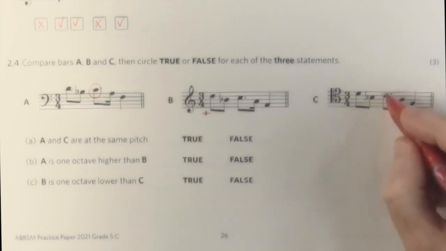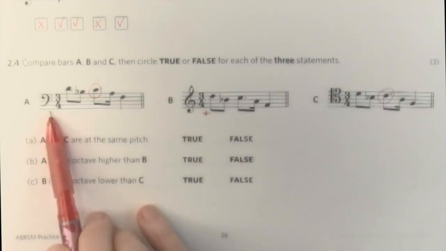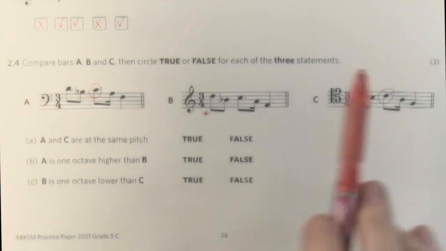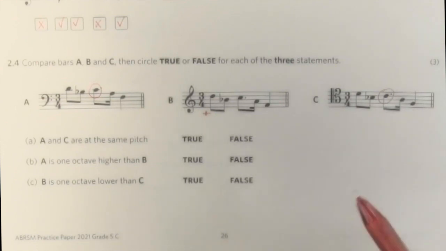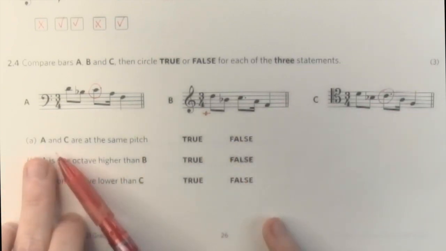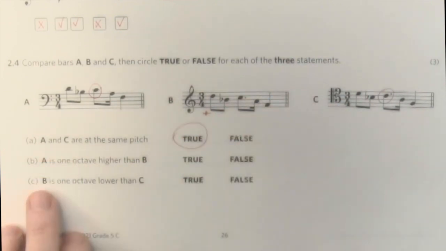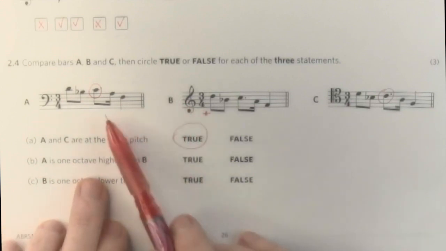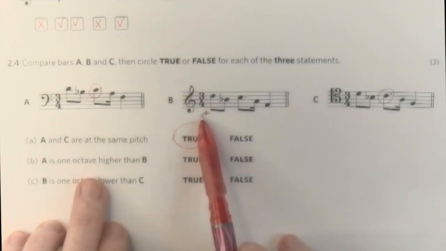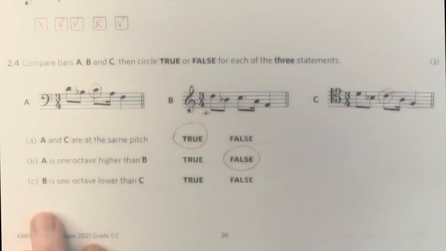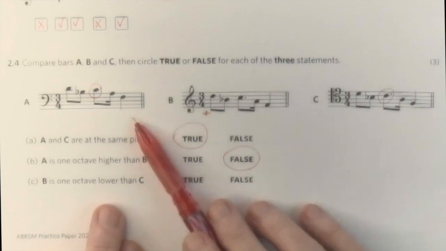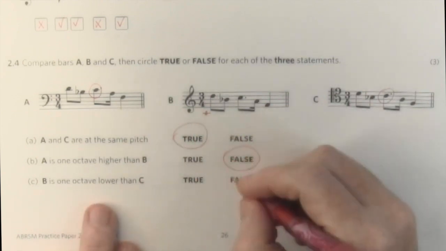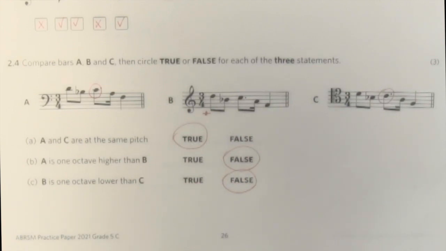And in the tenor clef, middle C is this one. So this is the same as the A example. Same, an octave higher. I've already answered the questions basically by saying so, because I've observed already. So now it will be very quick for me to choose the right answer. A and C are at the same pitch, yes. A is 1 octave higher than B. No, this is higher because A is here. It's written down here. B is 1 octave lower than C. Now again, C is like A, so B is 1 octave higher. They say lower, so false. Perfect, sorted.